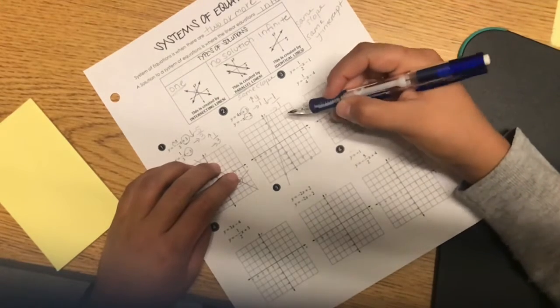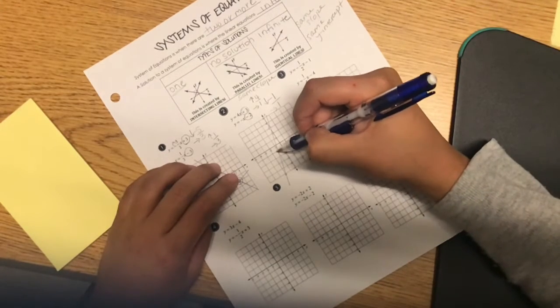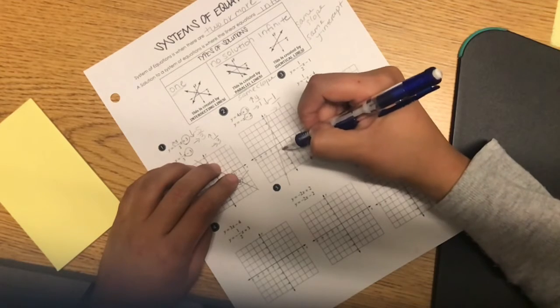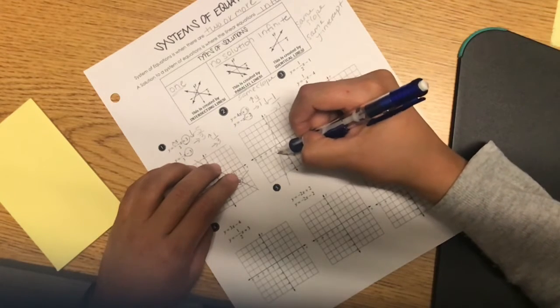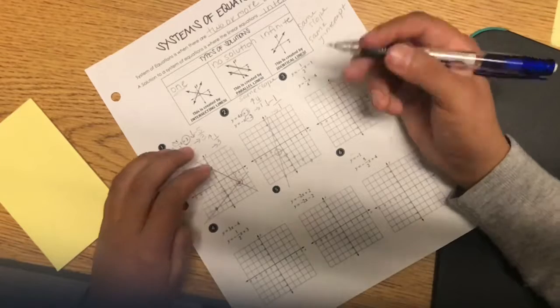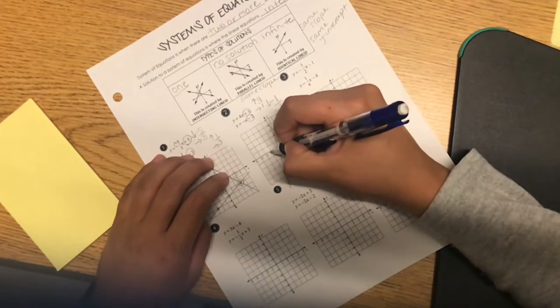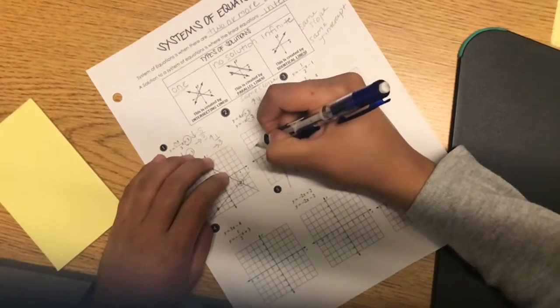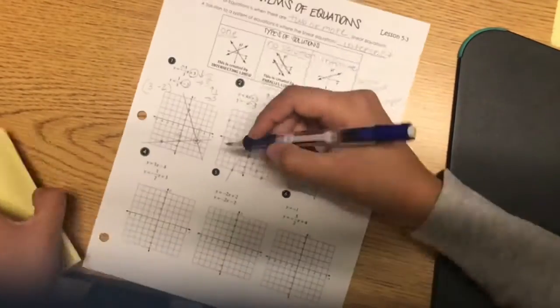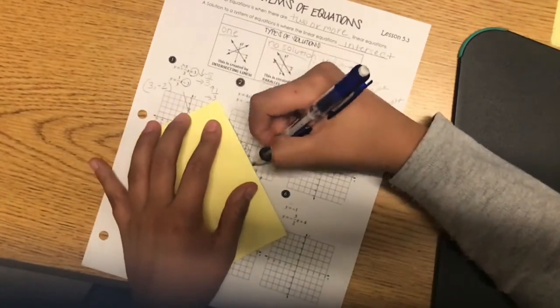In the opposite direction, I go up 1, left 1. And as soon as I go up 1, left 1, I notice that this point is also on the other line. So I'm going to circle it because that's where they're going to intersect. And then I'm going to go up 1, left 1, and just continue my pattern. So I found my answer.